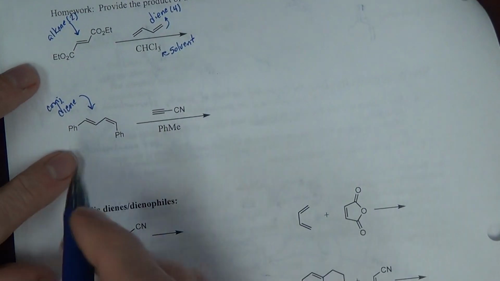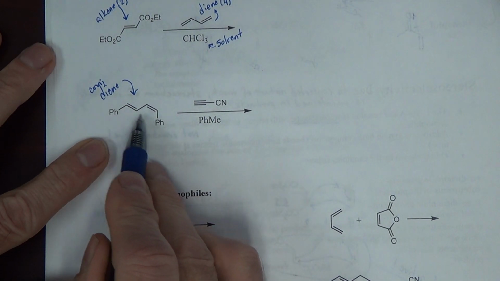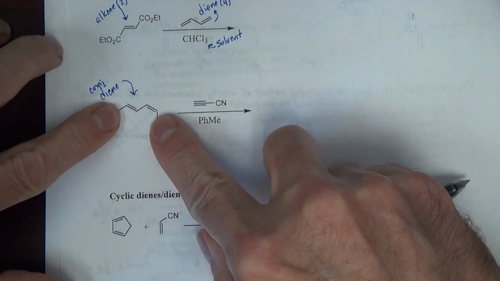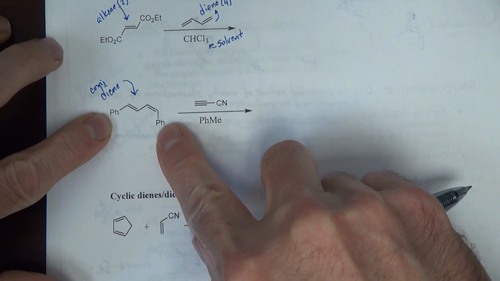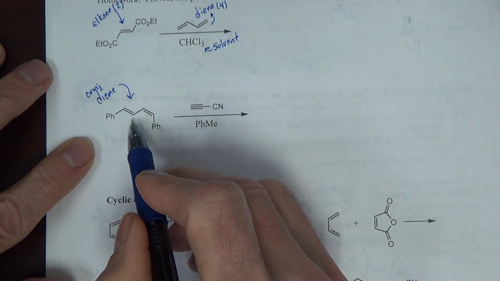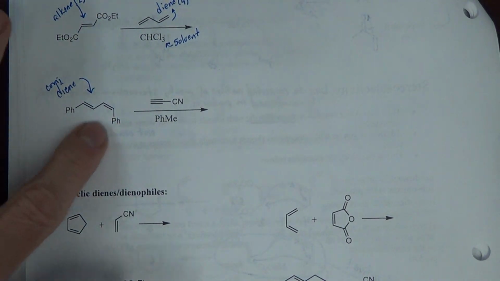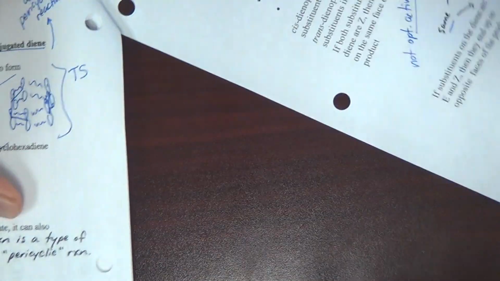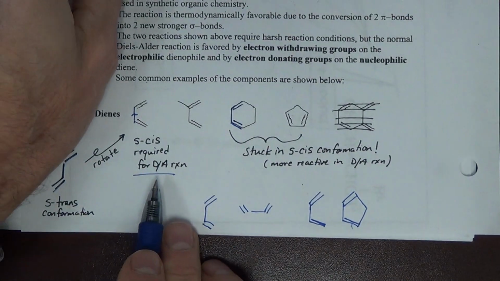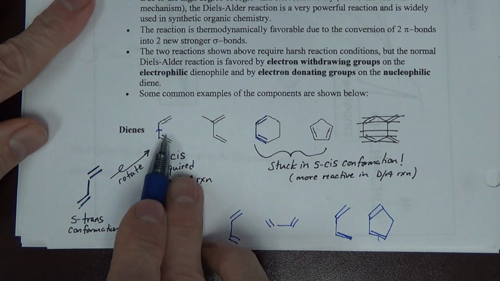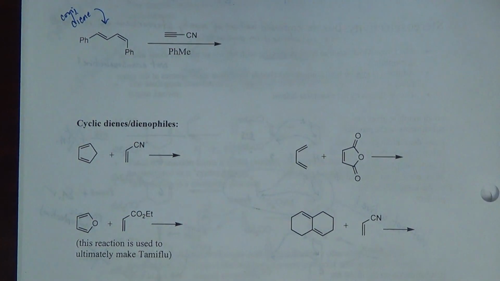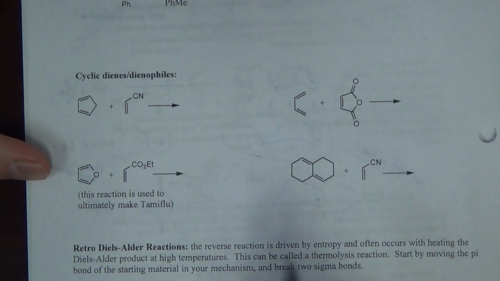But we do have our conjugated 4-carbon diene, and it turns out that each carbon has a phenyl ring attached, and we want to show this in what type of conformation? S-cis conformation, right? You can do that on your own. We'll look at those in class. Let's move down here.